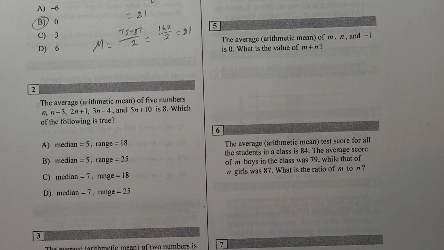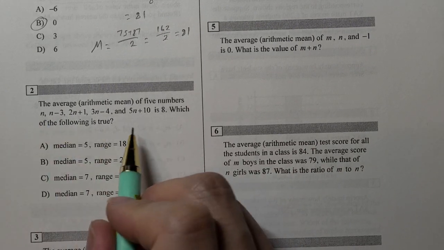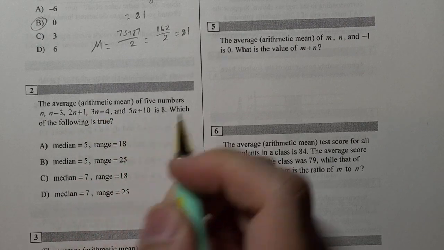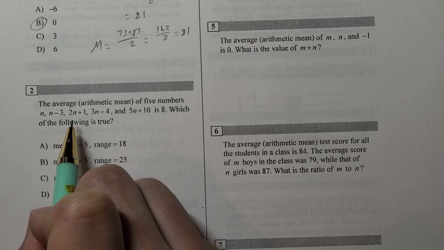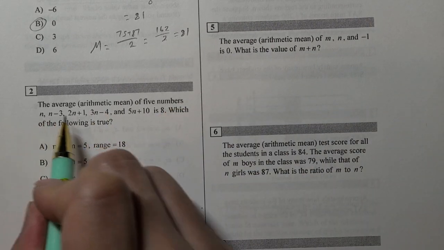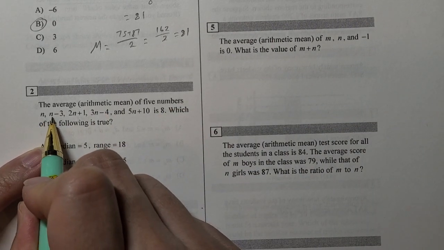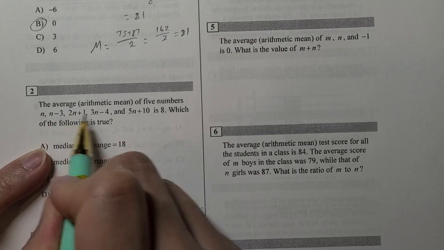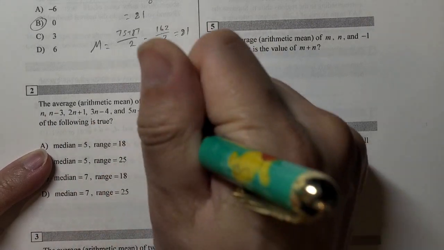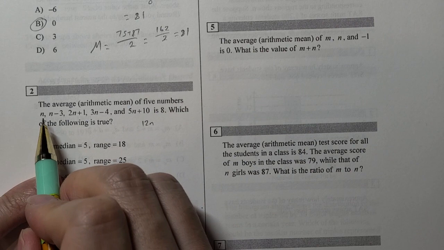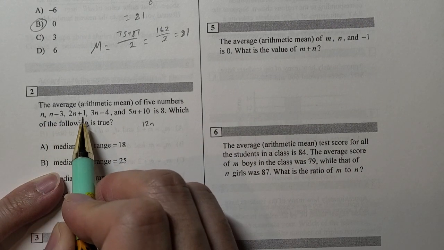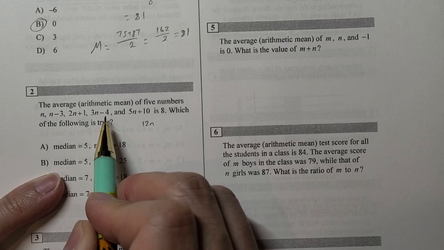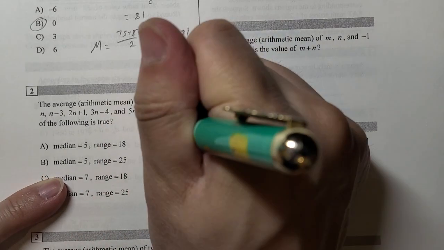All right, so you probably need to find what n is. They say the mean is 8. So if we sum these 5 terms up, let's add up all the n's first. It'll be n plus another n, so that's 2n, 4n, 7n, 12n. So 12n, and then 0 minus 3, that's negative 3, plus 1, that's negative 2, minus 4, that's negative 6, plus 10, that's plus 4.